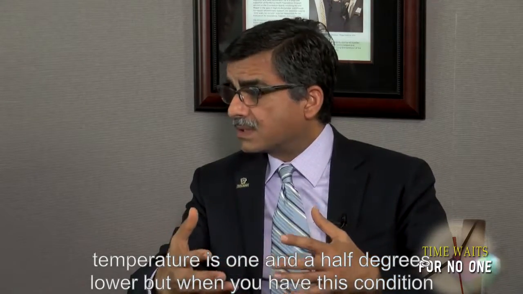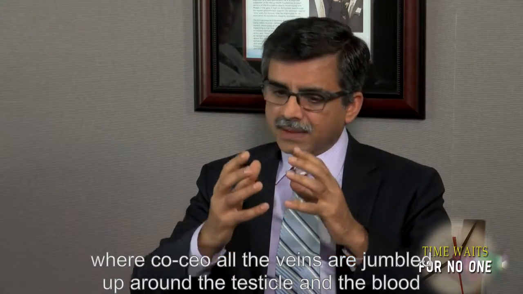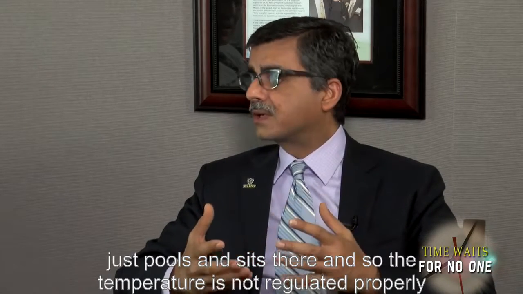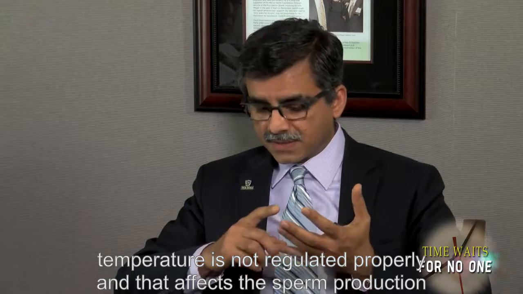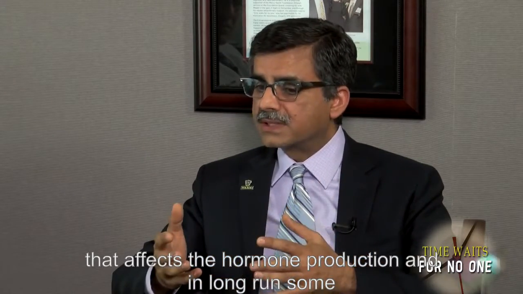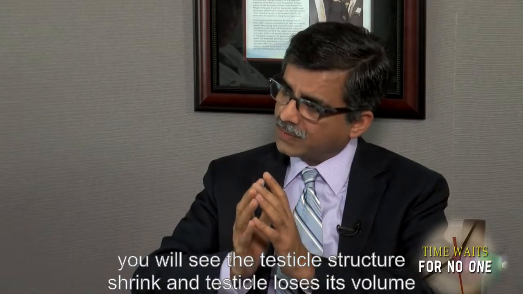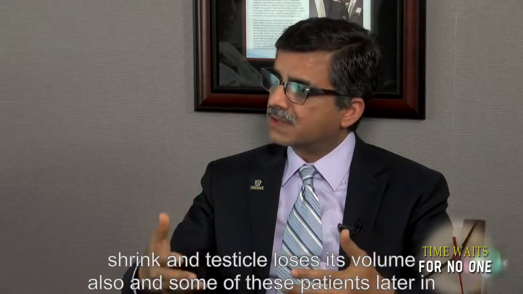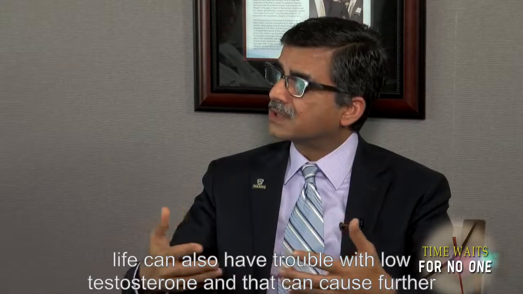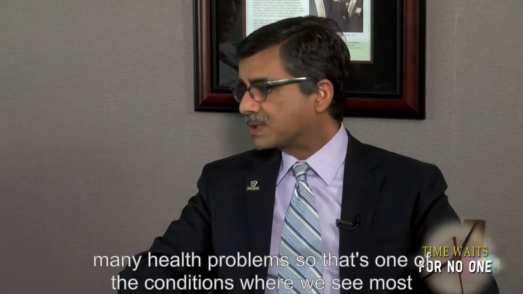But when you have this condition, varicocele, all the veins are jumbled up around the testicle and the blood just pools and sits there. Sure. And so the temperature is not regulated properly. And that affects the sperm production, that affects the hormone production. And in the long run, sometimes you'll see the testicle starts to shrink and loses its volume also. And some of these patients later in life can also have trouble with low testosterone, and that can cause many further health problems. Sure. So that's one of the conditions we see most commonly.